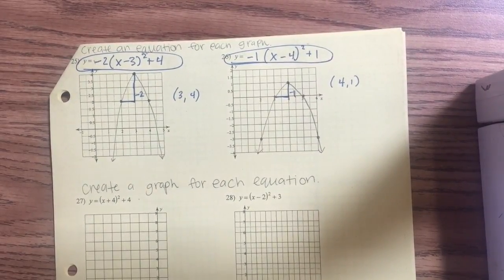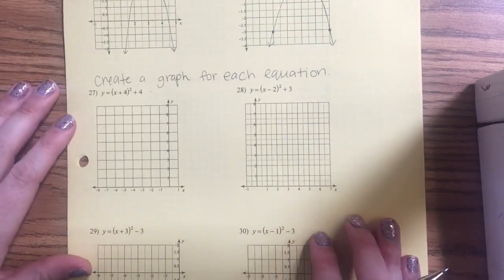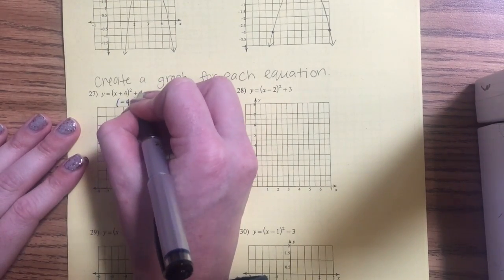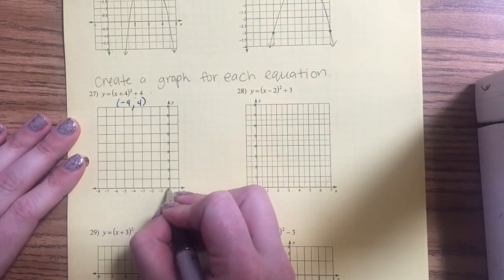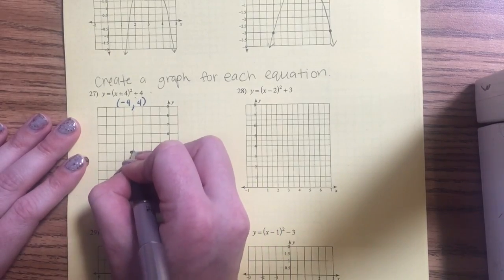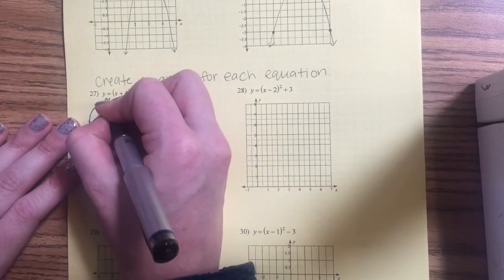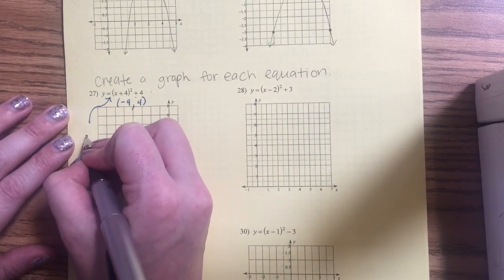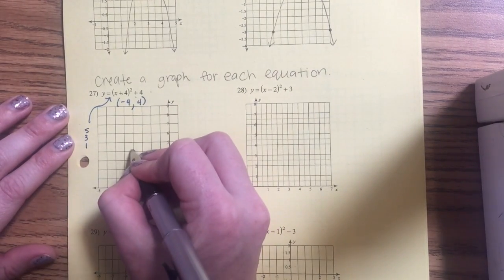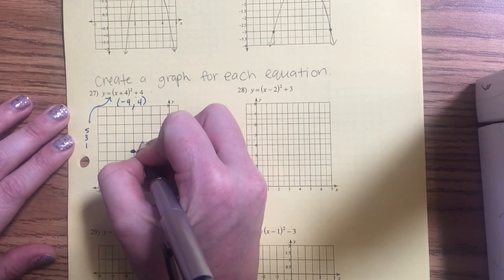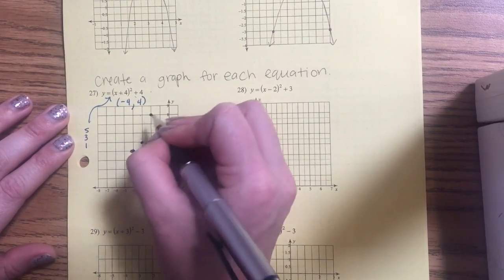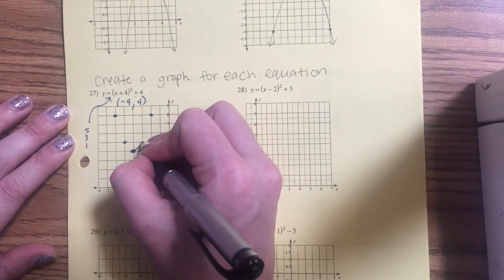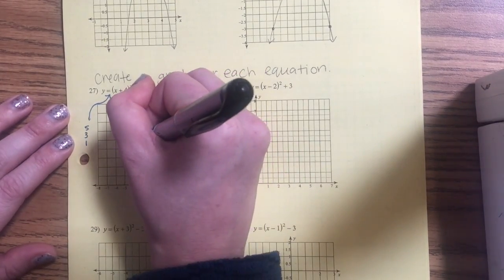To graph it, we are going to do reverse, so I take out the vertex, change the sign on the first, the second stays the same, negative 4 up 4. Now because it's a 1, it's going to open up by 1, 3, 5. So I go up 1 over 1, up 3 over 1, to make a U shape.